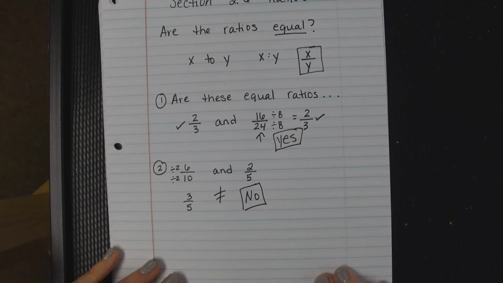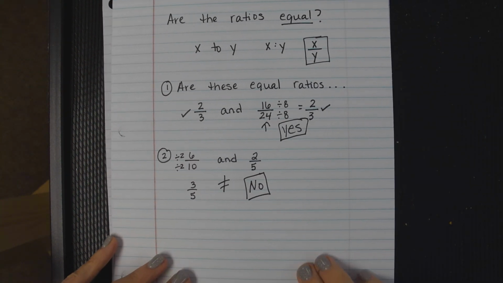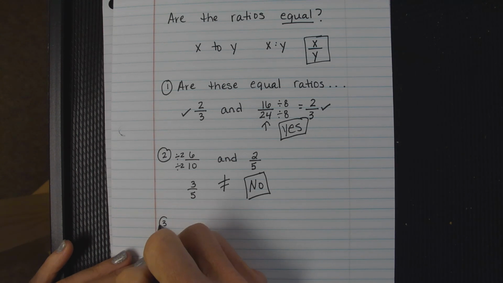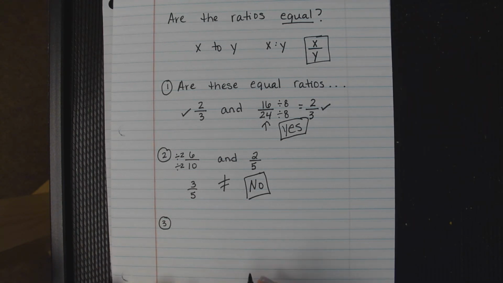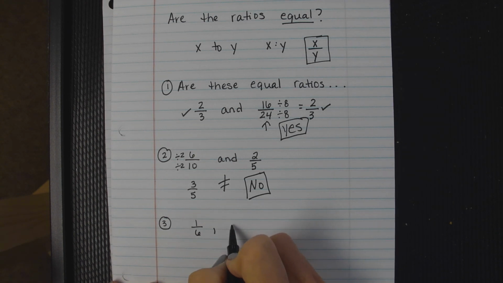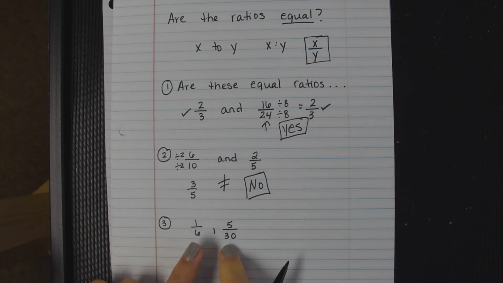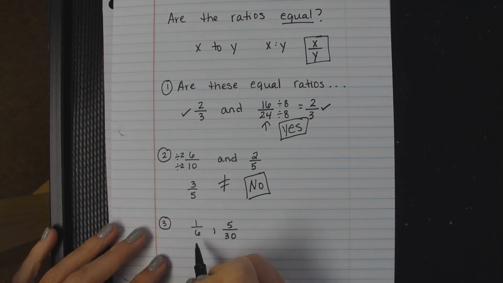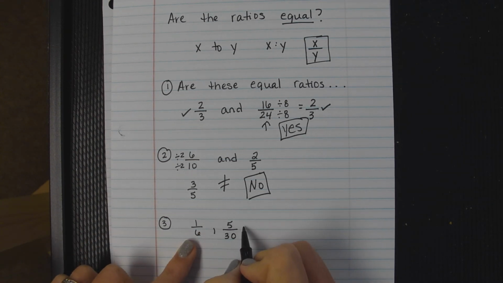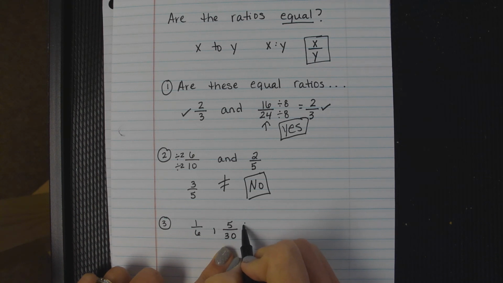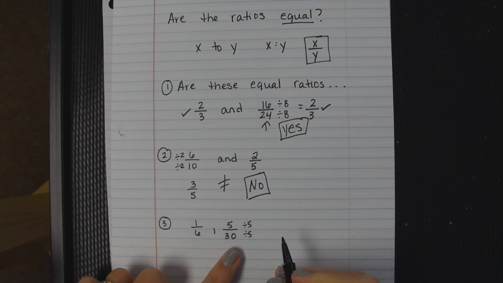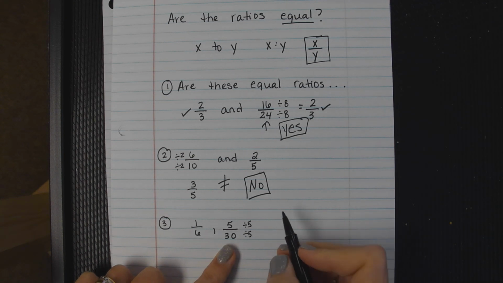And I'm going to slide my paper up for one more example. Let's look at 1/6 and 5 over 30. Are these equal ratios? Are they equal? This one is already reduced, so I want to focus on this one. Let's divide by 5, because I know both numbers are divisible by 5.